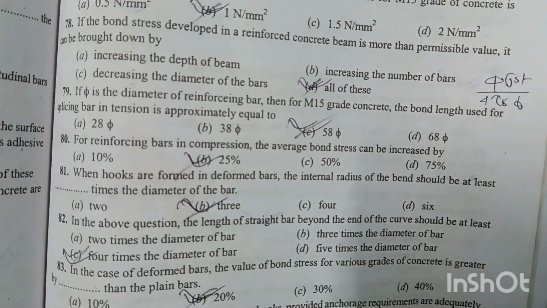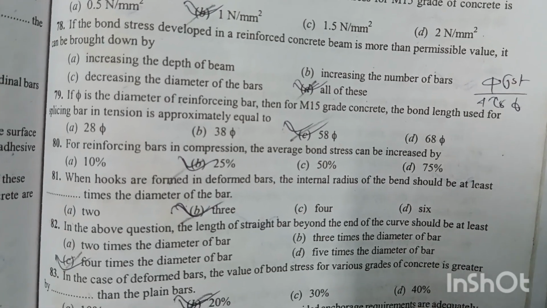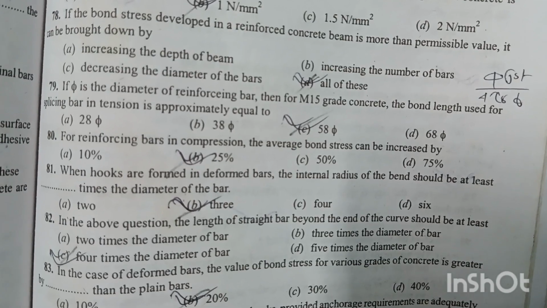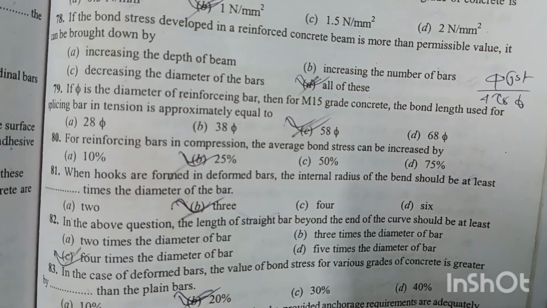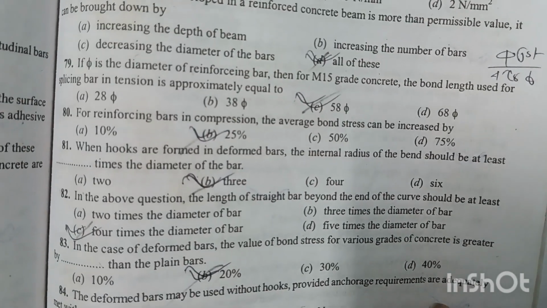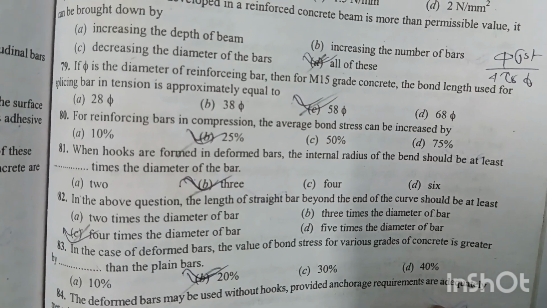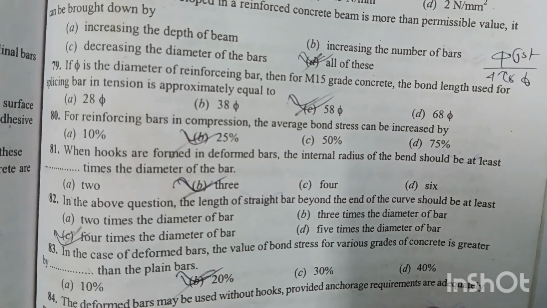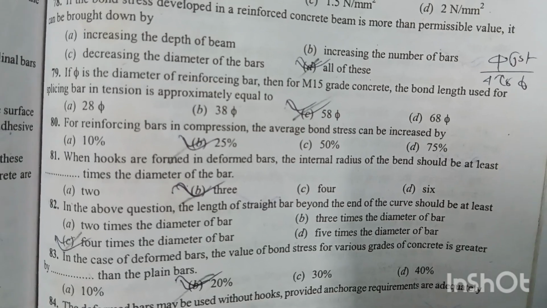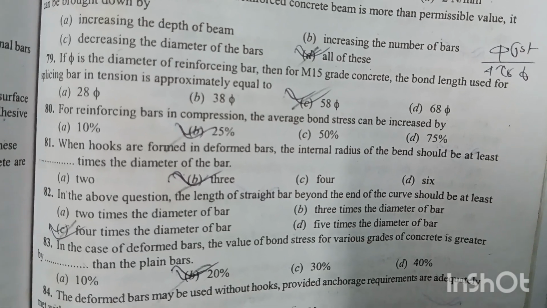Question number 82. In the above question, the length of the straight bar beyond the end of the curve should be at least 4 times the diameter of the bar. Option C is right answer. Question number 83. In case of deformed bars, the value of bond stress for various grades of concrete is greater by 20% than plain bars. Option B is right answer.